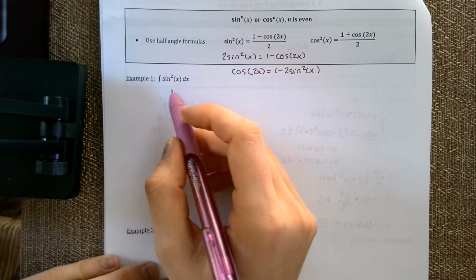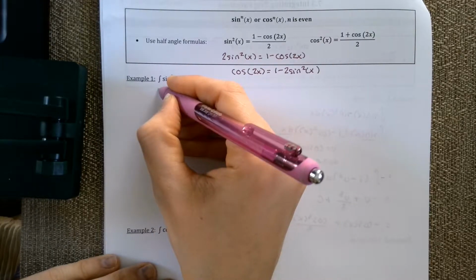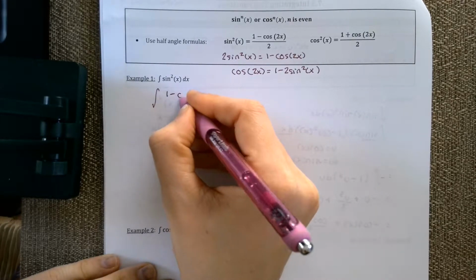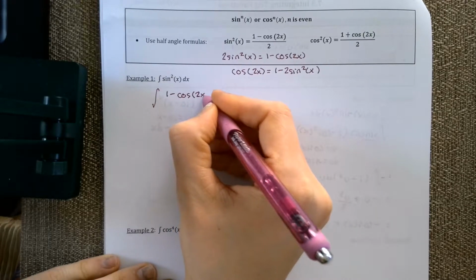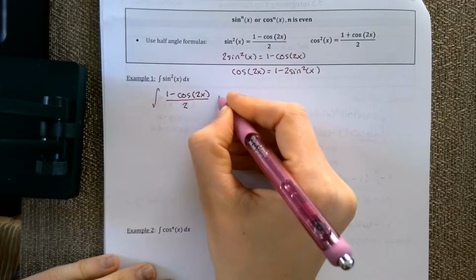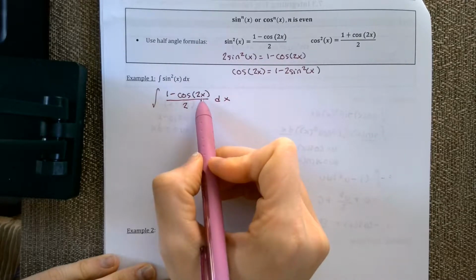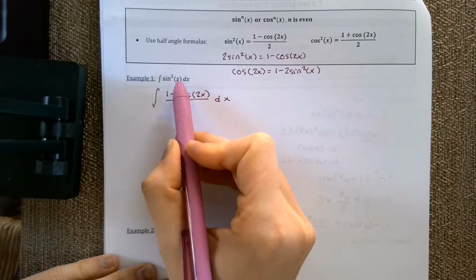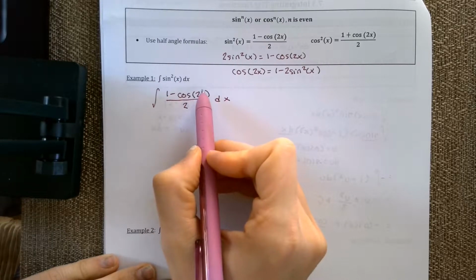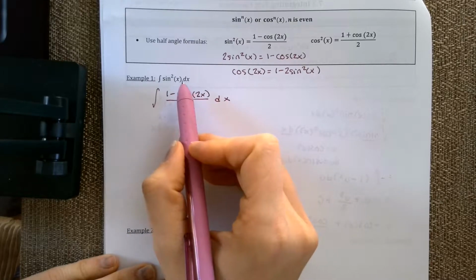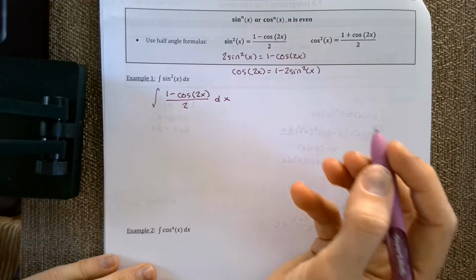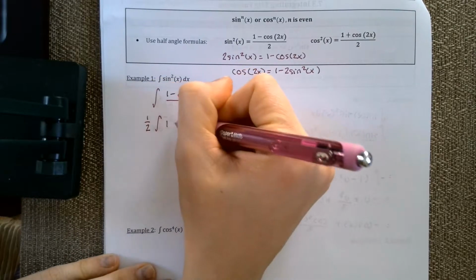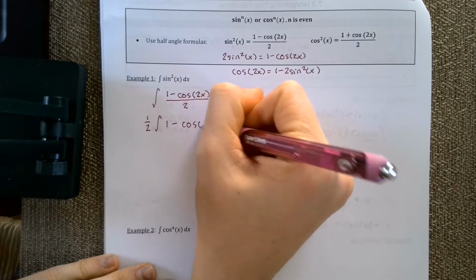If I just need to integrate sine squared x, I am going to replace sine squared with this formula right here. 1 minus cosine of 2x over 2 dx. And don't forget, you need to double whatever was here before. So if this was 4x, you would end up with 8x in here. Okay, so don't forget doubling whatever was inside the parentheses. I recommend taking out the 1/2 just to make your constants a little bit easier.